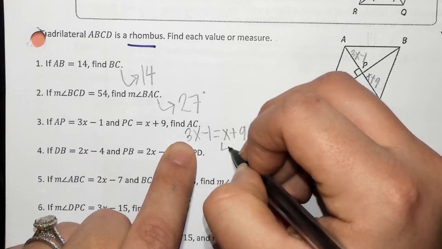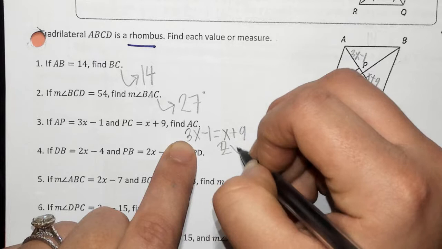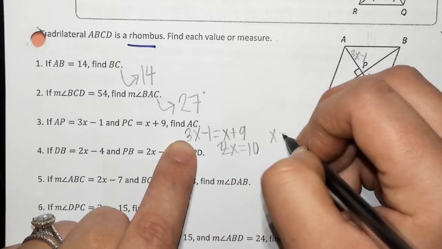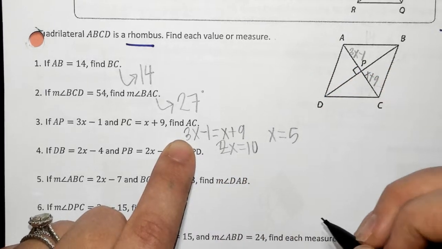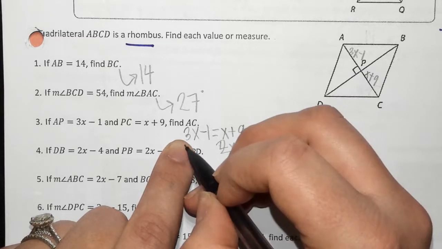Oh, okay. I'm sorry. You're just one step ahead. Yeah, so I got 2x equals 10. I got x equals 5. Oh, I didn't add them. I subtracted 1 and then added 1.